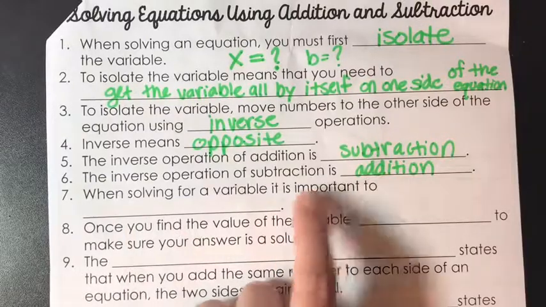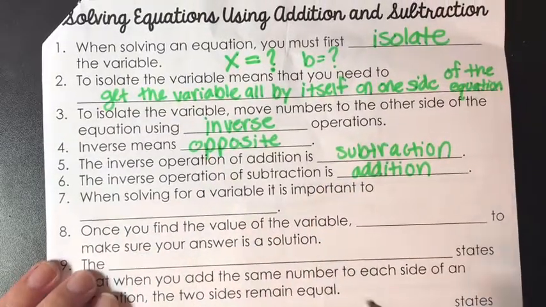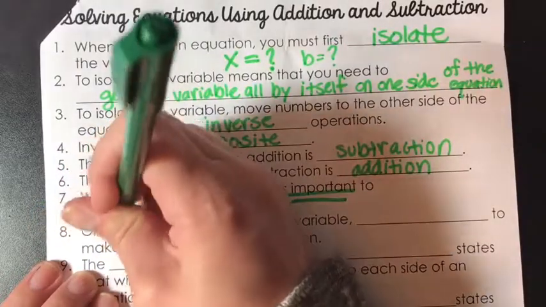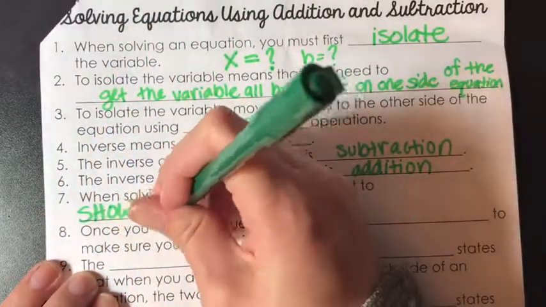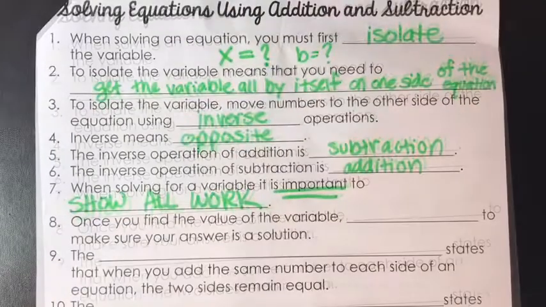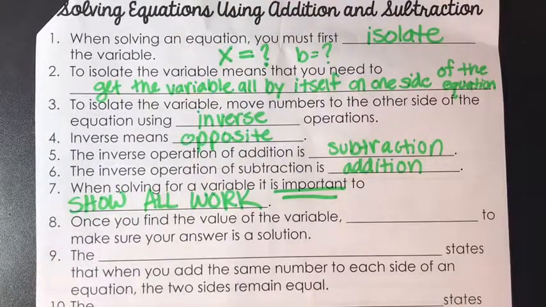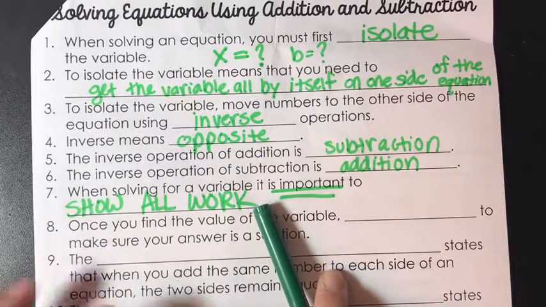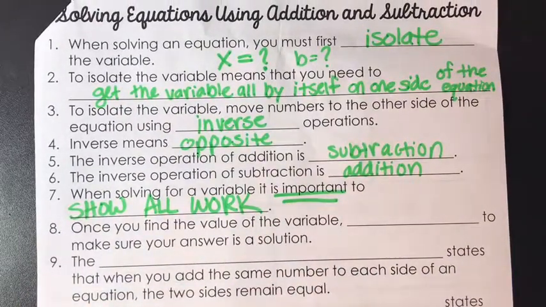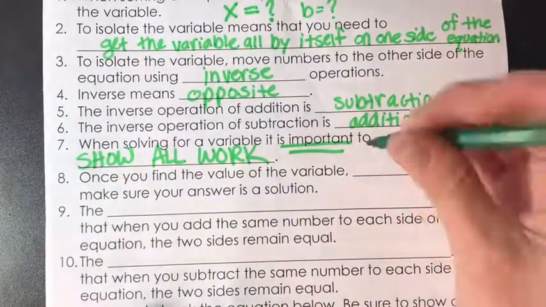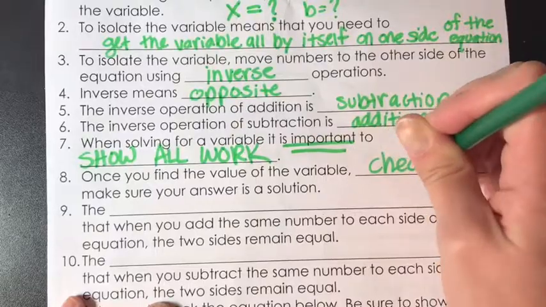When solving for a variable, it is important to, and I will require you to do this, you must show all work, because I will need to be able to tell if you used the correct inverse operation and if you followed your math correctly. So once you find the value of the variable, you're just going to check to make sure that it makes sense, that it's logical.